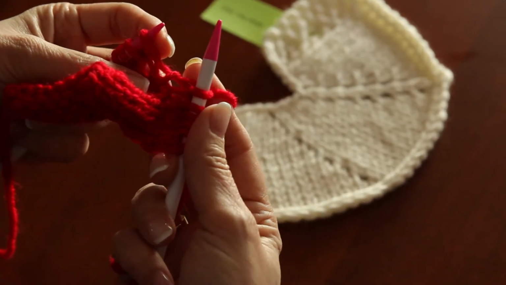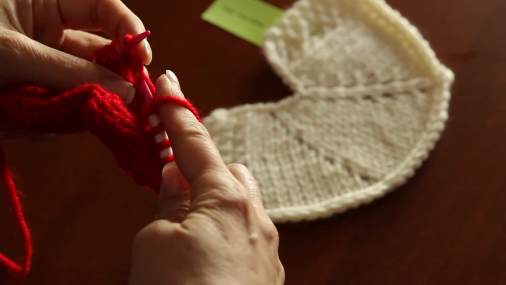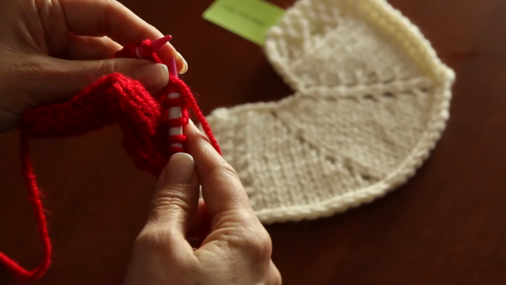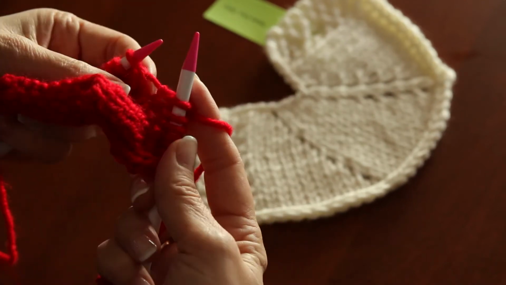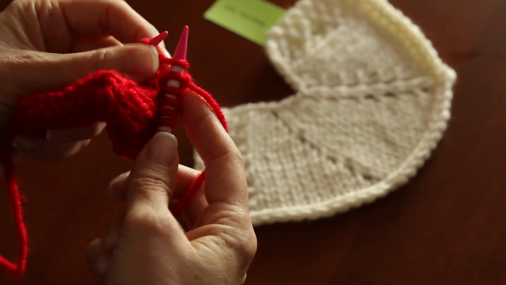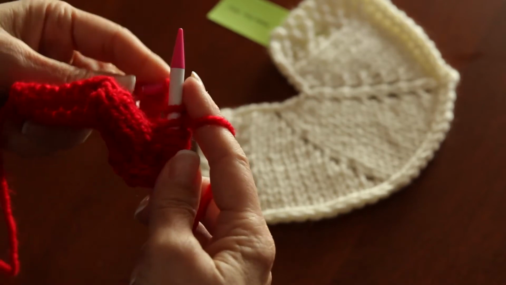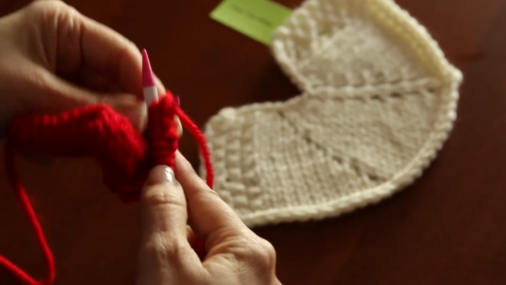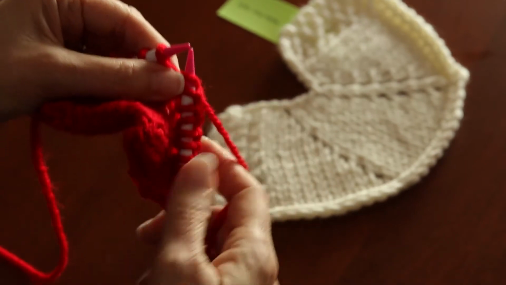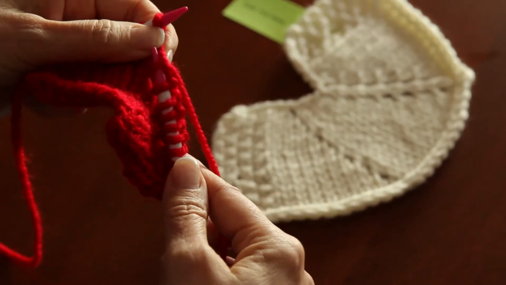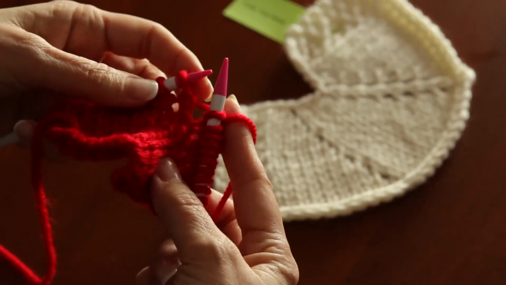Again, if you pull apart, you can see there's a little bar in there. You just catch that bar, take a stitch on it, and then go on. Sometimes you have to pull it a little more to see that stitch. Go ahead, you won't hurt your fabric.